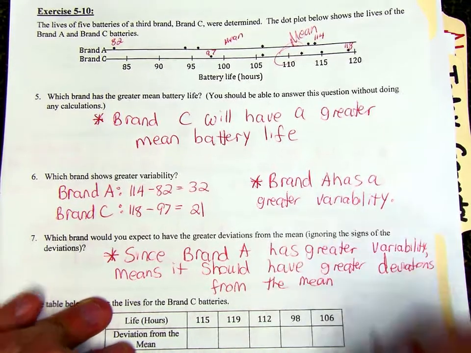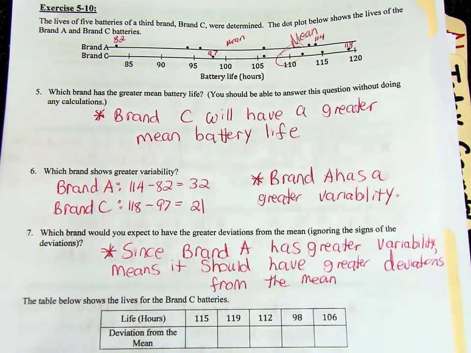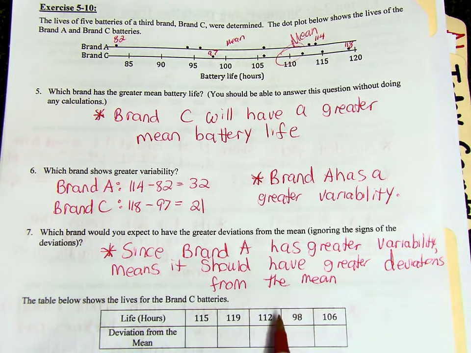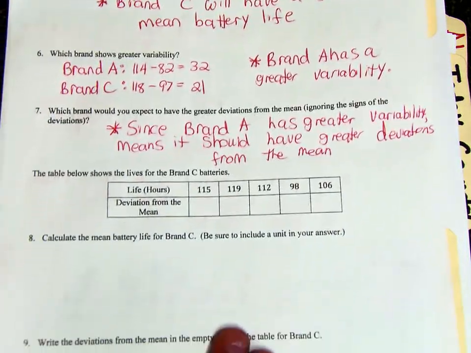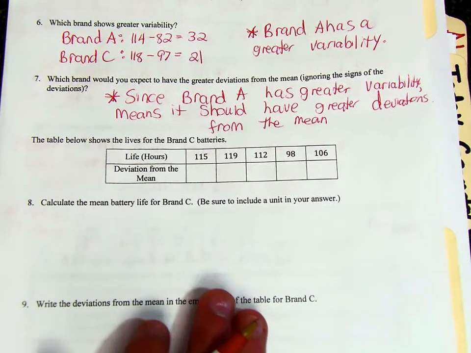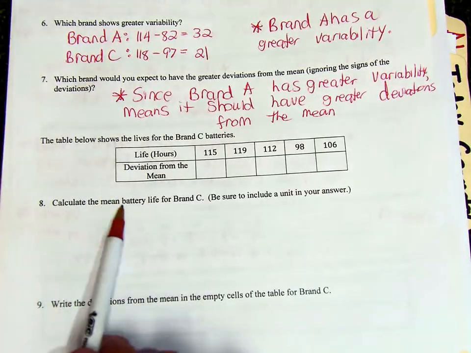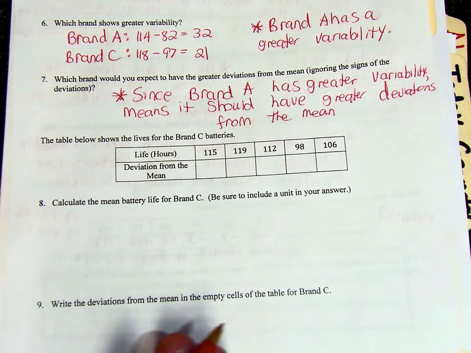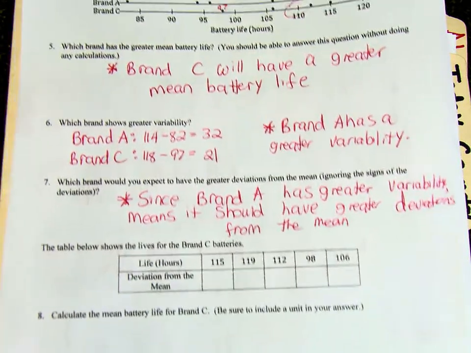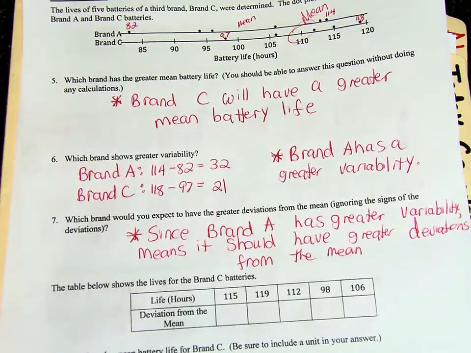It says the table below shows the life for brand C batteries. So we have 115, 119, 112, 98, and 106. So they want us to first calculate the mean battery life for brand C. And it says be sure to include units in your answer. So they give us this table. They want us to calculate the mean battery life for brand C. Well, let's go up and figure out what our values are for brand C. So I'm just going to zoom out a little bit.